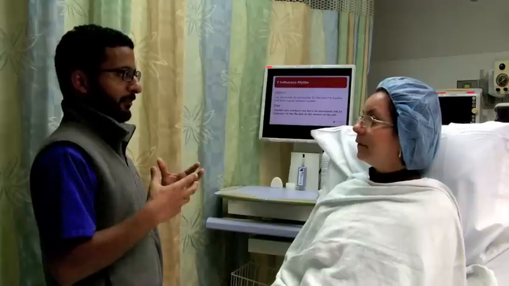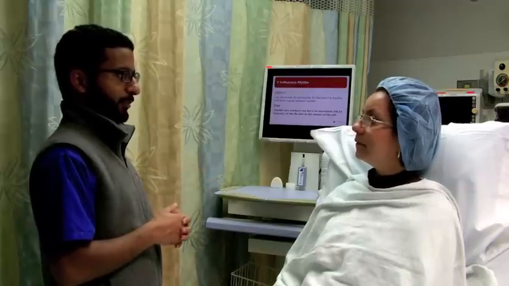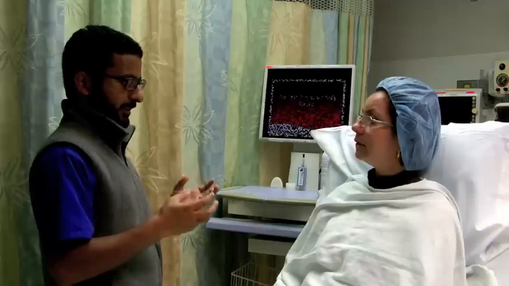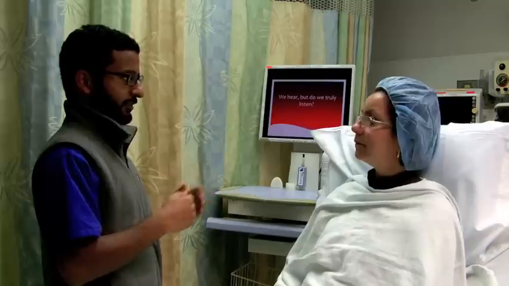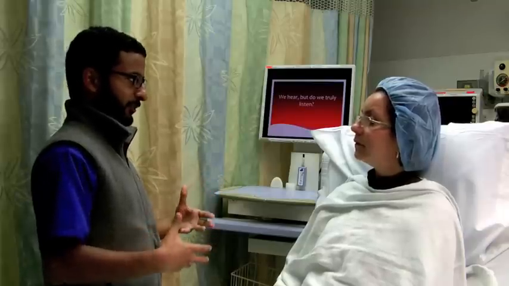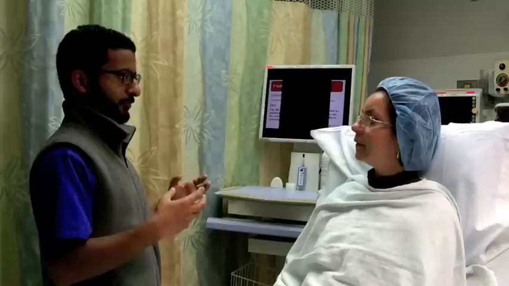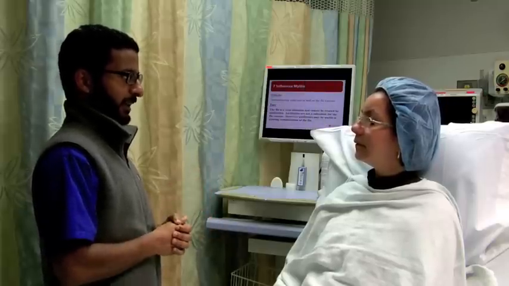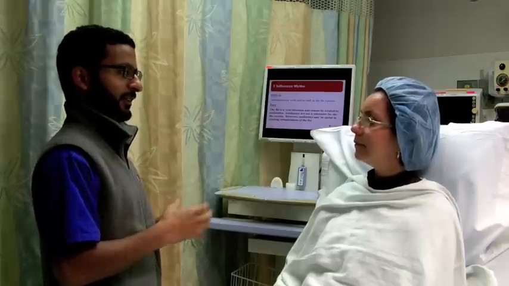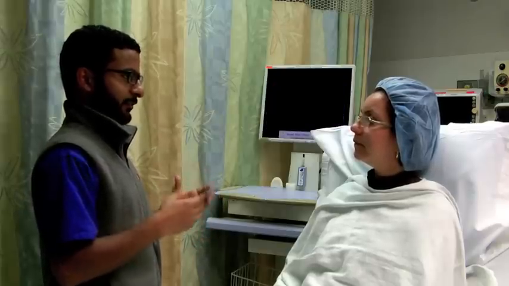There are some serious complications with this procedure. Sometimes there can be some bleeding around your spinal cord due to this procedure, in which case you might feel your legs going numb and certain things happening that are foreign to you after surgery's over, and we're going to be monitoring you for that, and we'll take care of it if it happens. Again, I want to emphasize it's very, very rare.